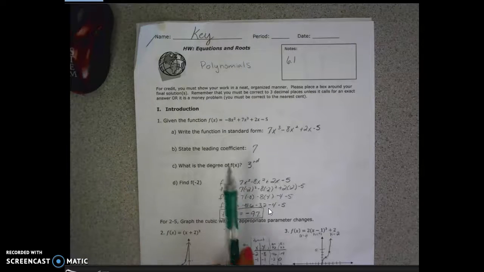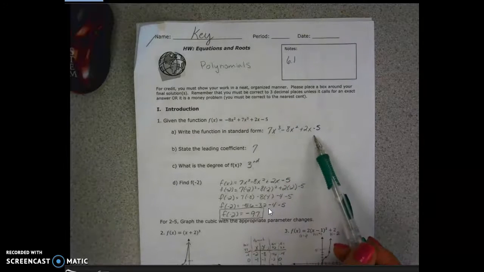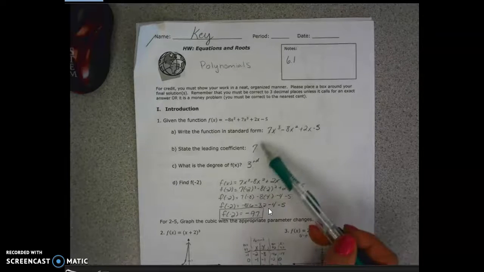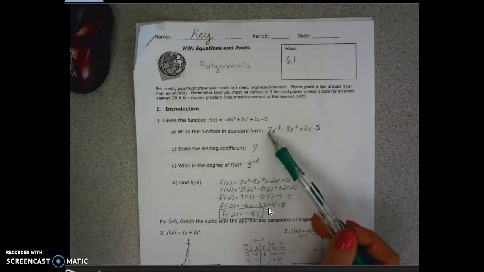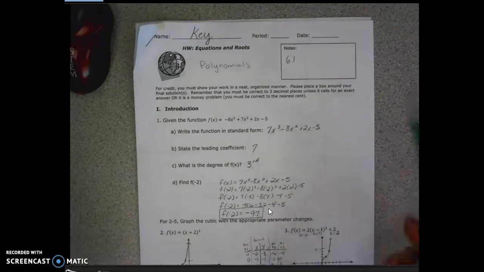All right, first one. This is all one question even though it's 4 parts. You just have to put it in standard form. That's listing the highest power of x first and then descending, the leading coefficient. The leading term is the highest power of x and then the coefficient matches to that. The degree matches to the highest power.